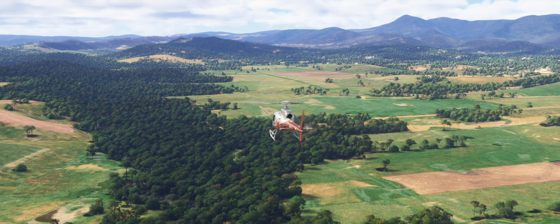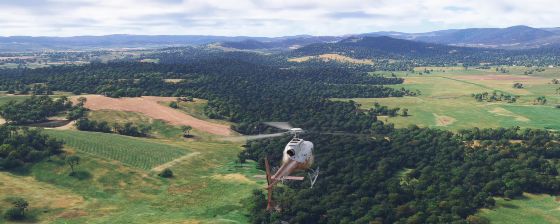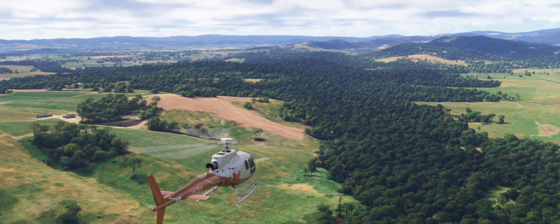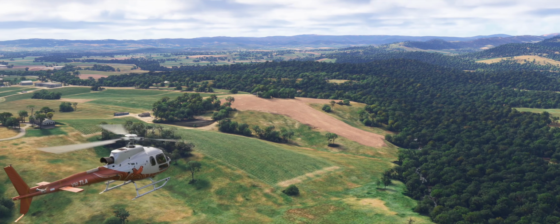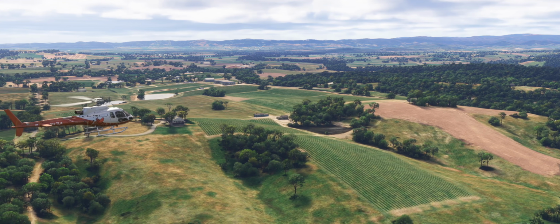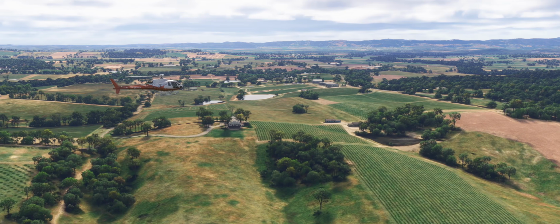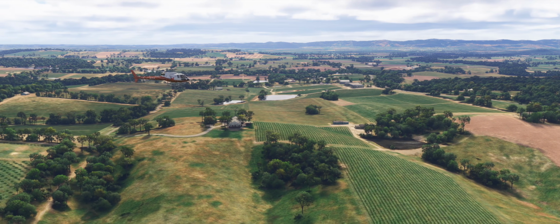So, you're in Microsoft Flight Simulator 2024, one of your favourite locations, and the one helipad you want to use doesn't exist in the otherwise extensive database. Well, guess what? You can fix it yourself, and seriously, if I can do it, you can do it too.